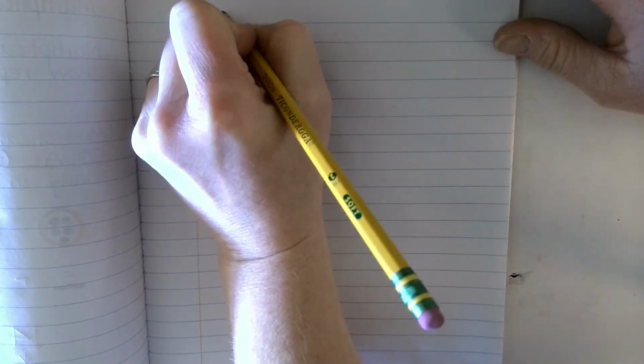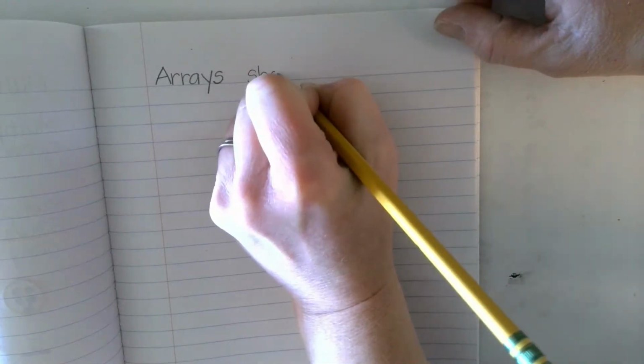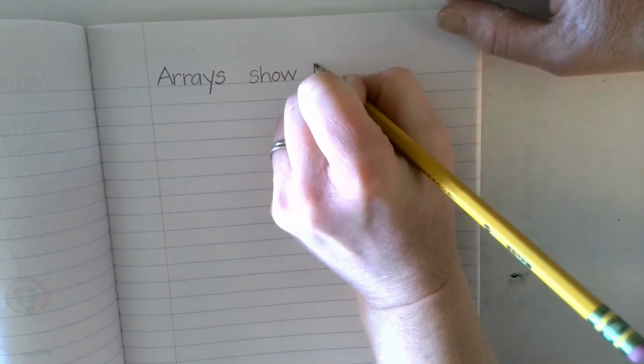So go ahead and put page 28 at the bottom of your math journal. We're going to write arrays show multiplication.